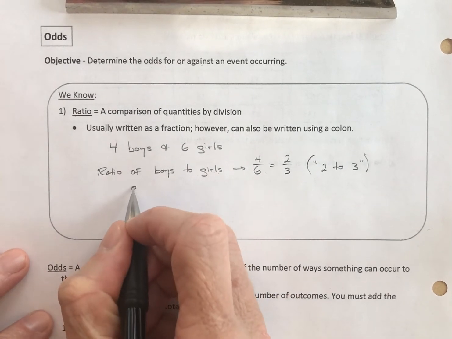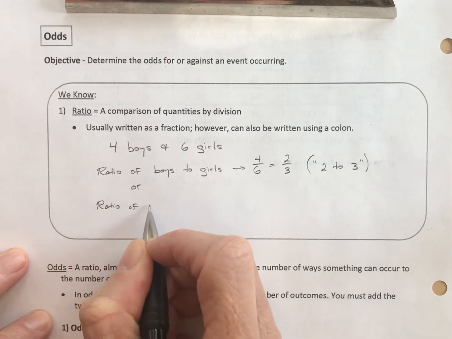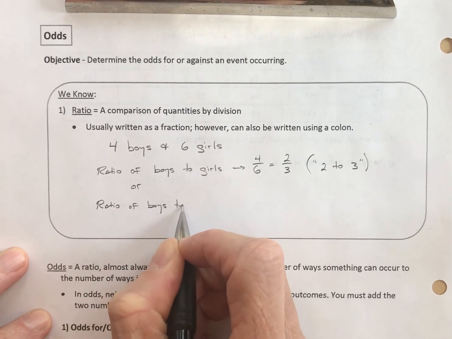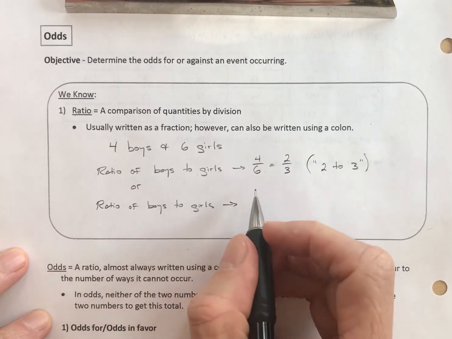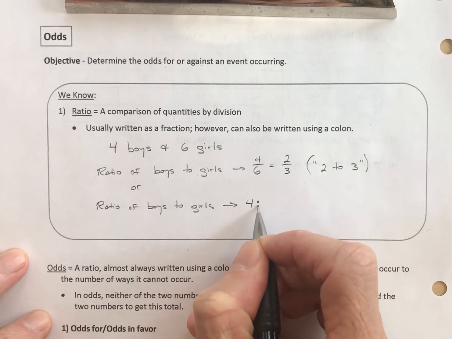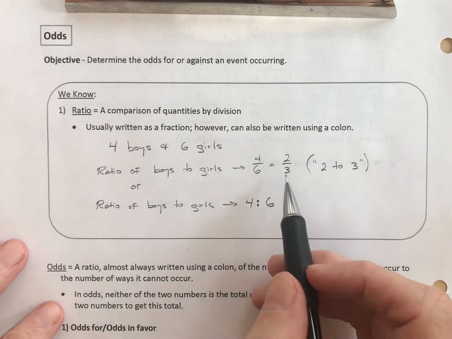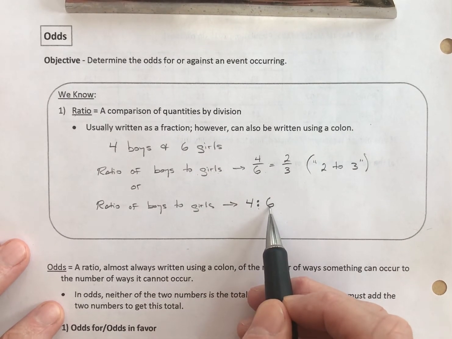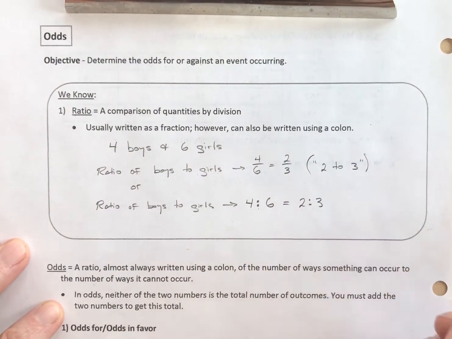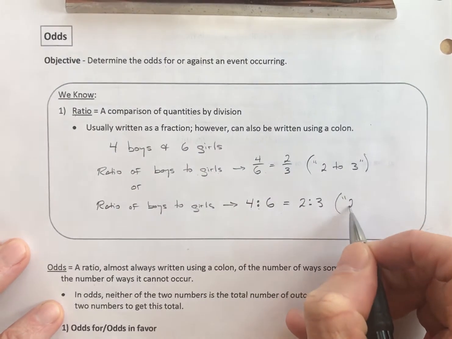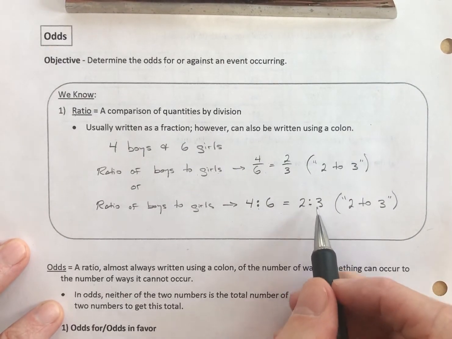Okay, or let's do this with a colon. Same idea. The ratio of boys to girls. With colons, again, boys comes first. So the number of boys is before the colon. The number of girls is written after the colon. Same thing. It's 4 to 6. And of course, the simplified ratio is 2 to 3. And we speak of it in English as the exact same thing, the ratio of 2 to 3.